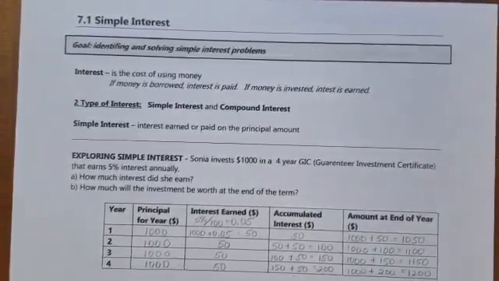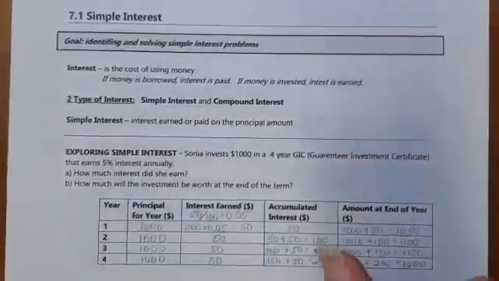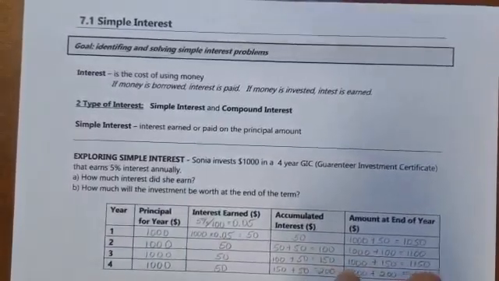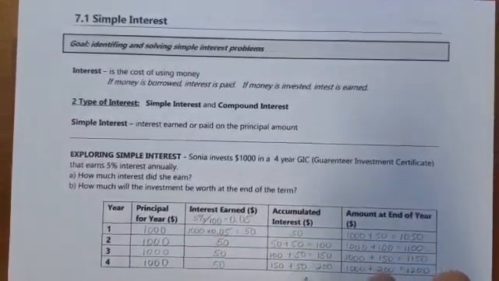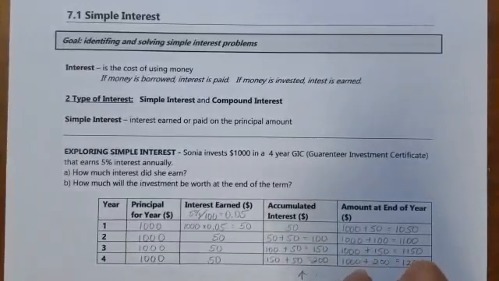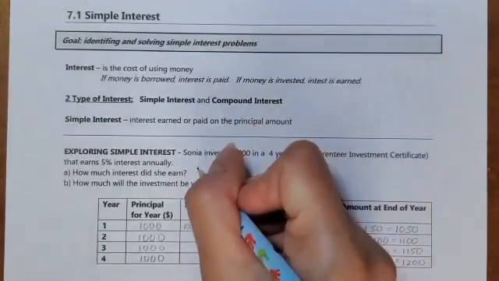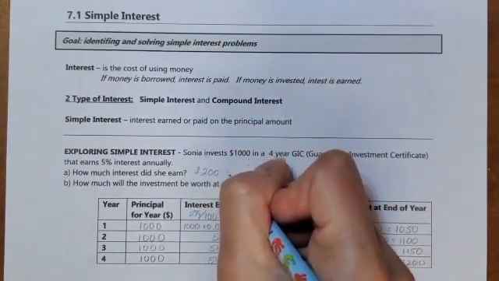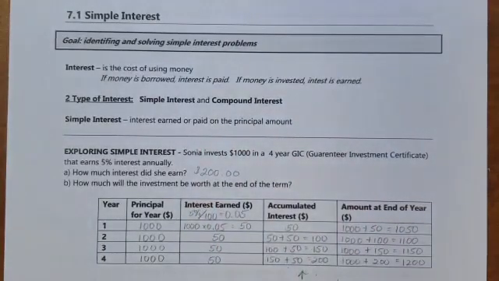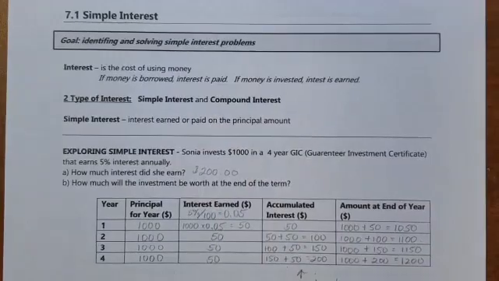So let's answer our question. A, how much interest did she earn? Our total interest earned over 4 years is $200. And B, how much will the investment be worth at the end of the term? The amount at the end of the term is $1,200.